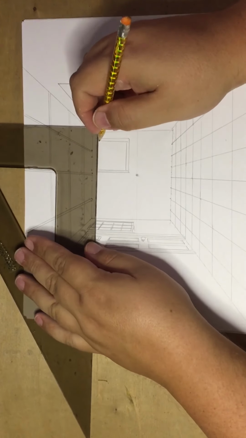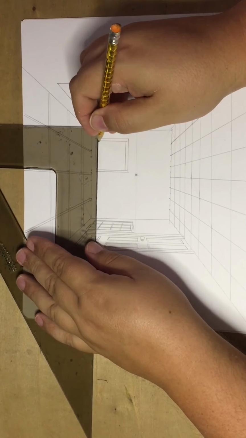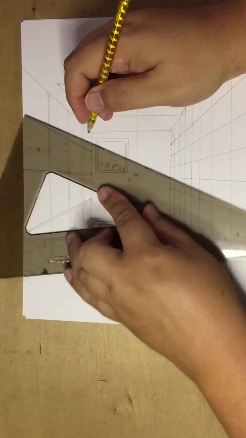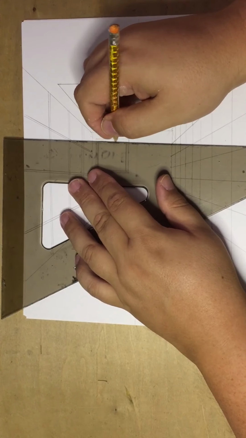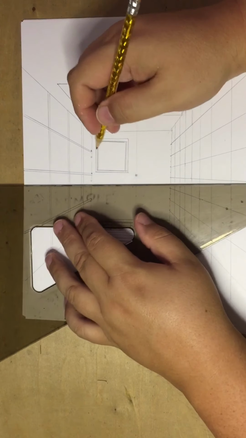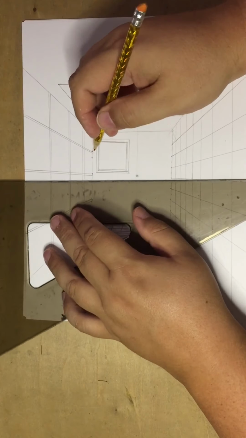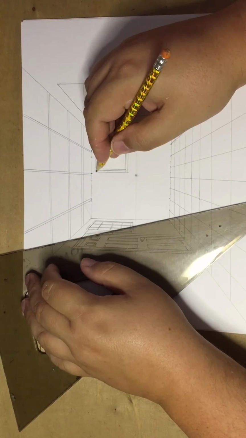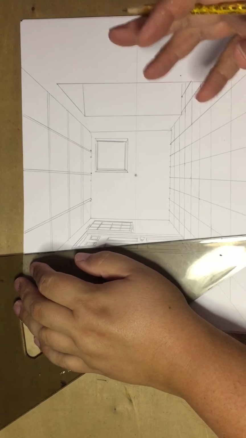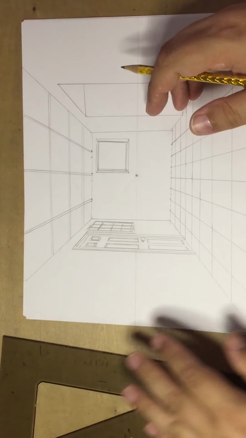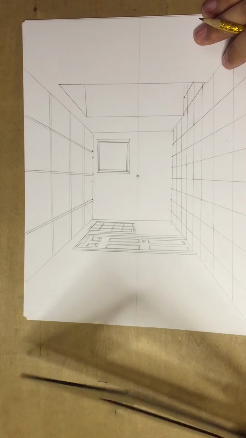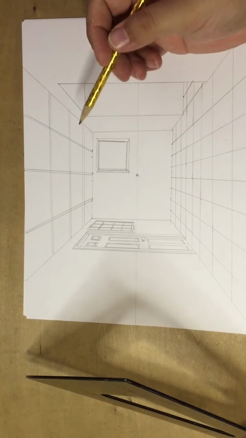Now here comes the challenging part. Drawing objects. Now, this isn't anything that you can't handle because not only have you been drawing boxes, you have been drawing structure drawing. And all perspective drawing is just basically drawing boxes and then turning them into other things, just like structure drawing. And by the way, with this picture, put anything you want in there.